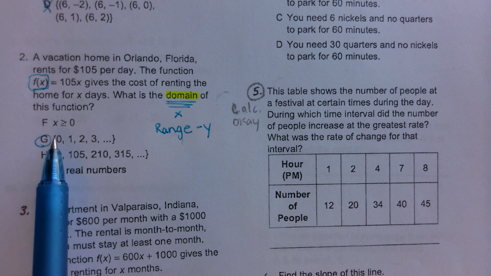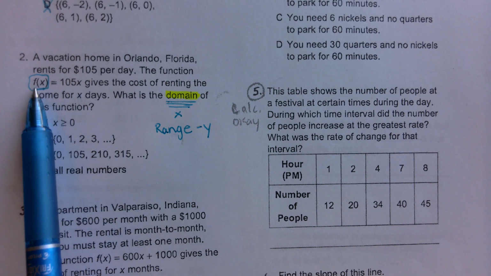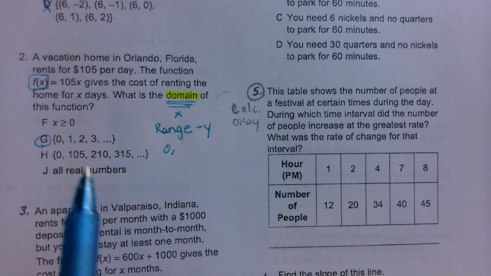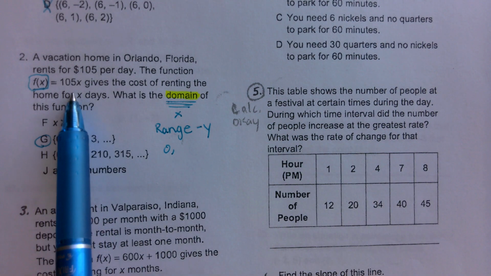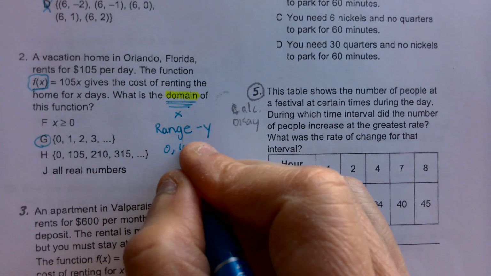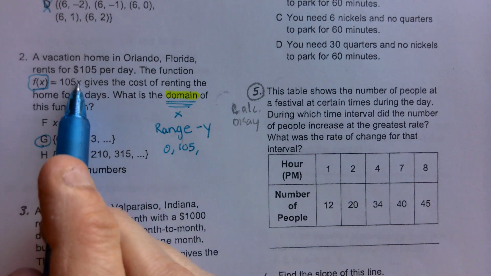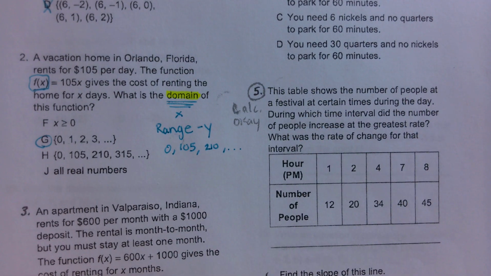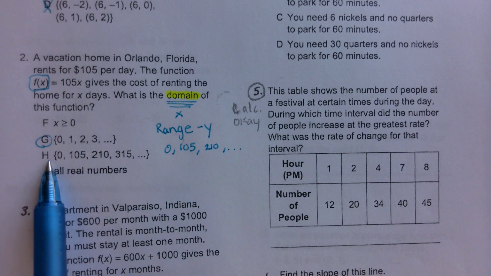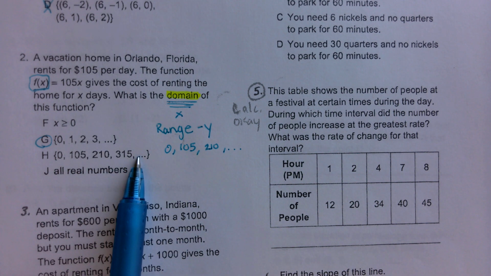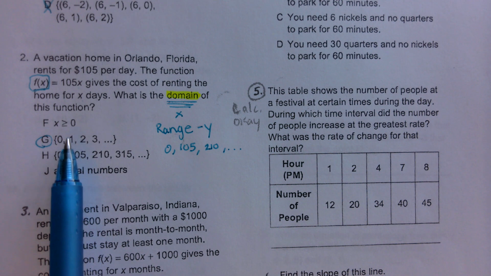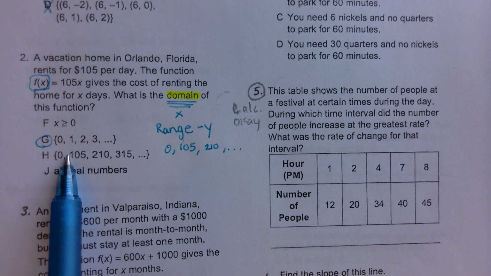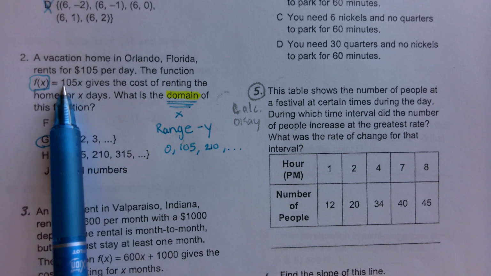So in other words, if I picked 0 days, how much money would that be? That'd be $0. And what if I picked 1 day? What would that be? $105. And if I picked 2 days, $210, and so on. So that's going to be my range. So actually what they gave you here was your range values. So X is your domain and this is your range. And you actually have to substitute those values in to see what it would be.